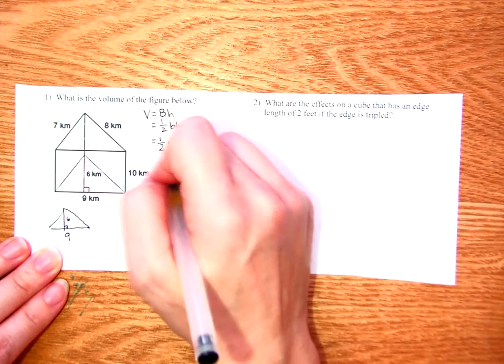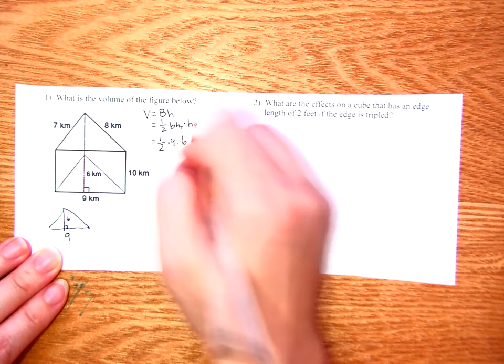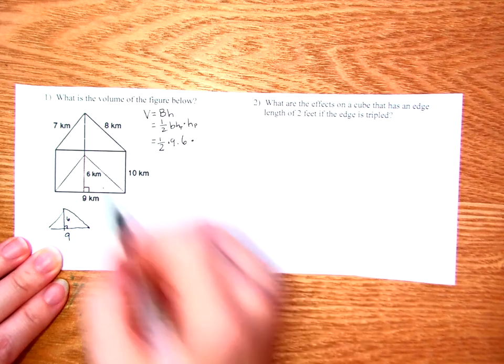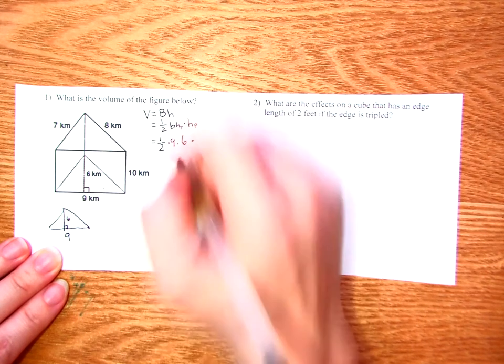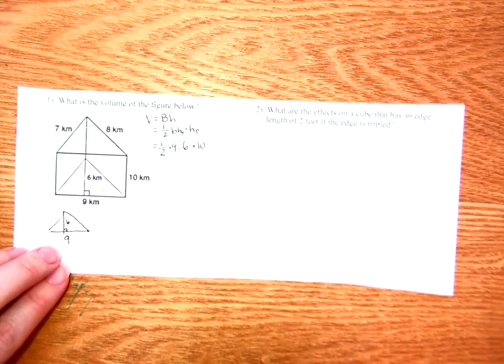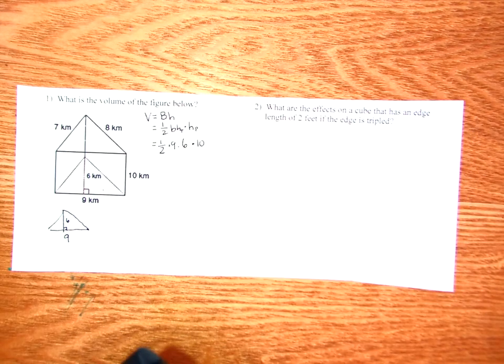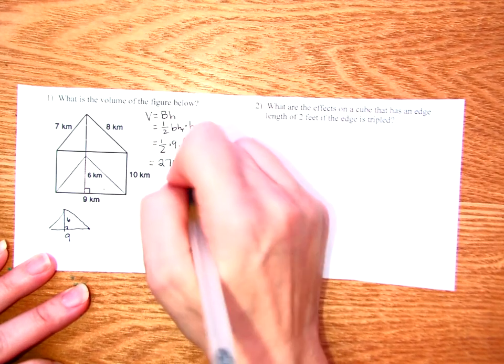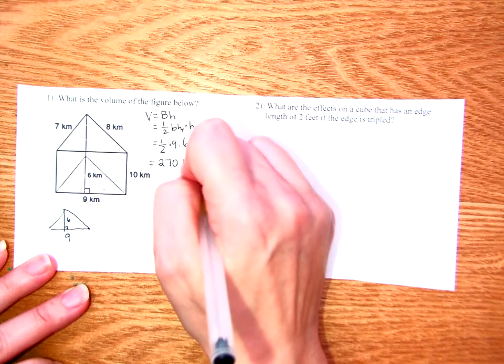Now that's going to be the area of the base, but now how far is it from this triangle to this triangle up here? Well, if you look, they're telling us it's 10 kilometers. So we're going to now multiply this all together. So we have 1/2 times 9 times 6 times 10, and all of that gives us a volume of about 270 kilometers cubed.